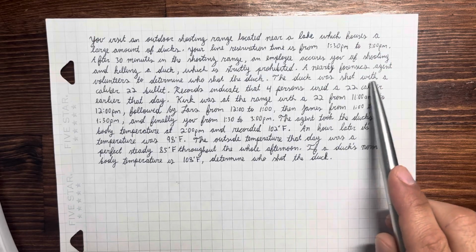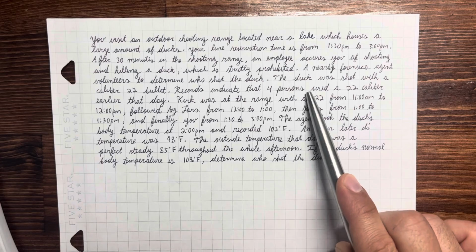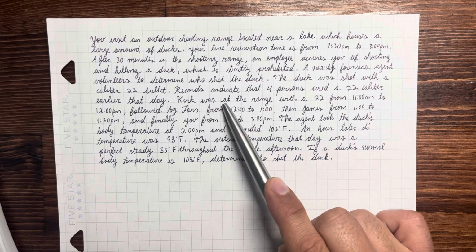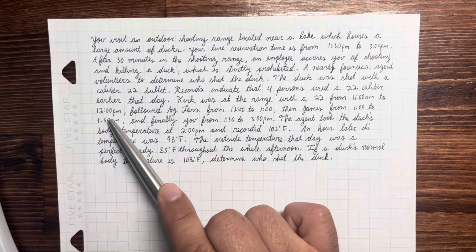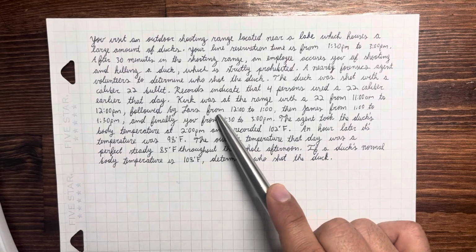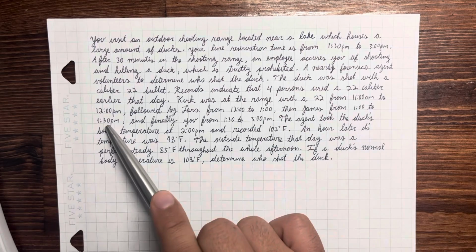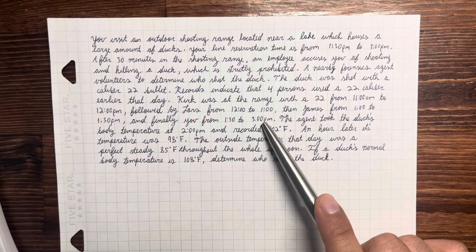The duck was shot with a caliber .22 bullet. Records indicate that 4 persons used a .22 caliber earlier that day. Kirk was at the range with a .22 from 11 a.m. to 12 p.m., followed by Lars from 12 to 1. Then James from 1 to 1:30, and finally you from 1:30 to 3 p.m.